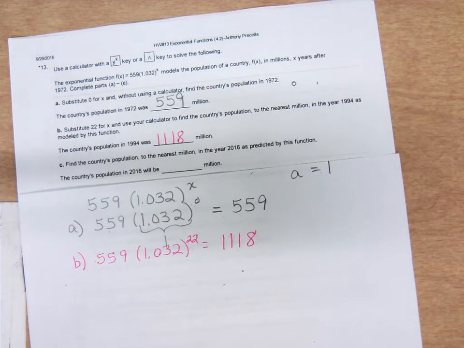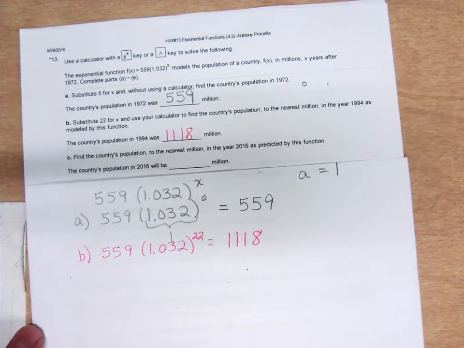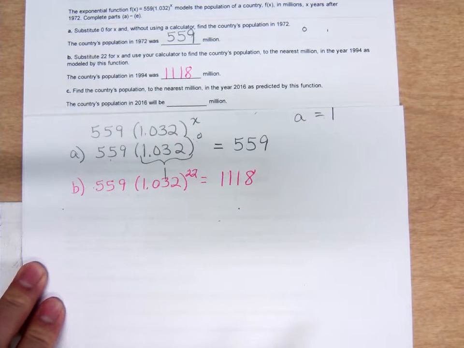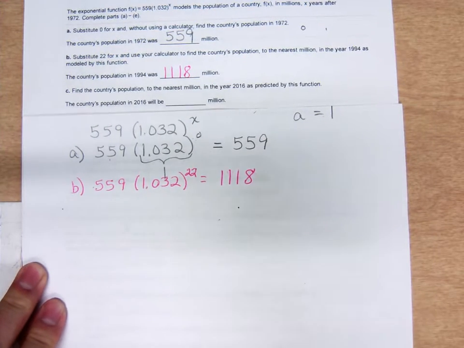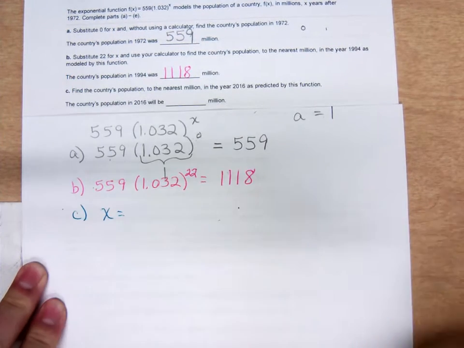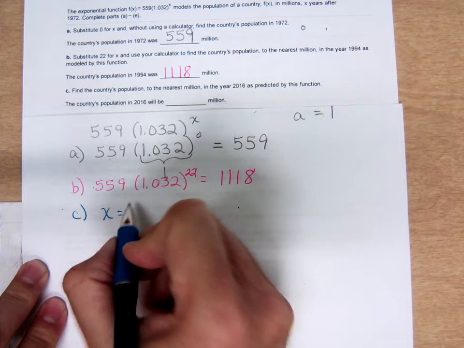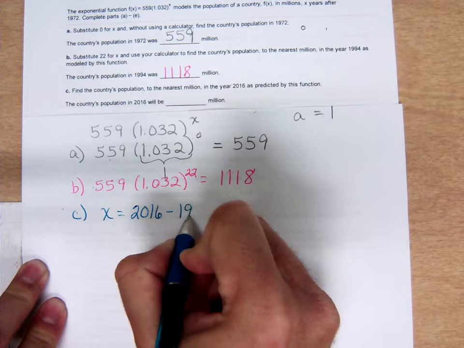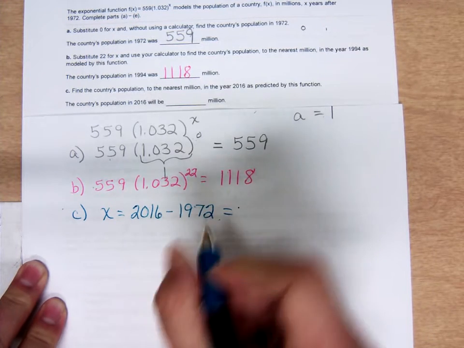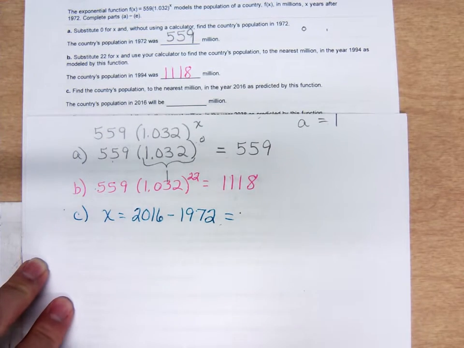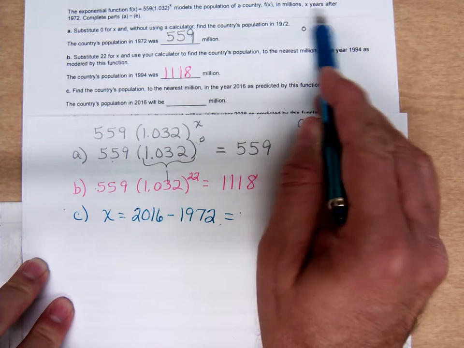Now, C. Find the country's population to the nearest million in the year 2016. Well, here they didn't tell us the x value. x is the number of years after 1972, so you're going to have to subtract 1972 from 2016.